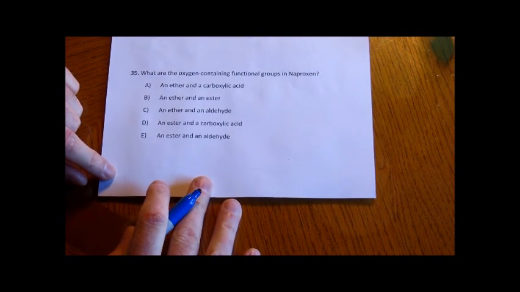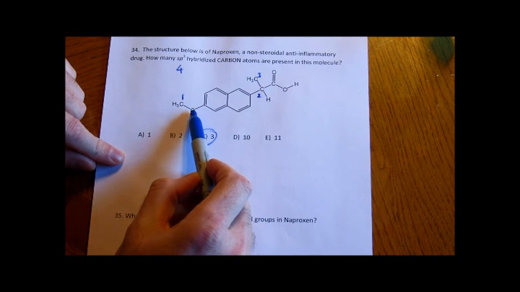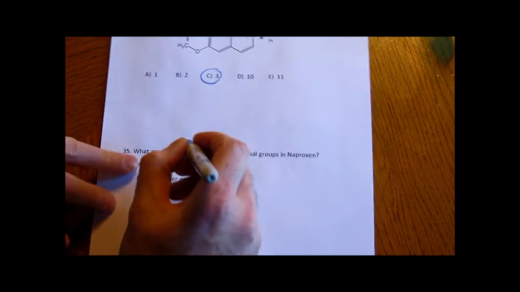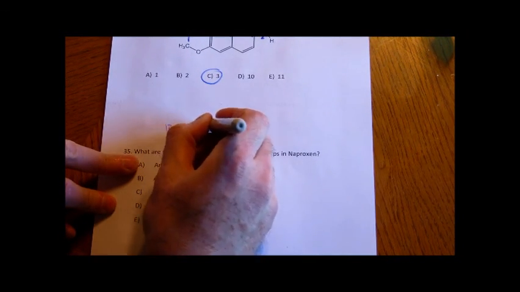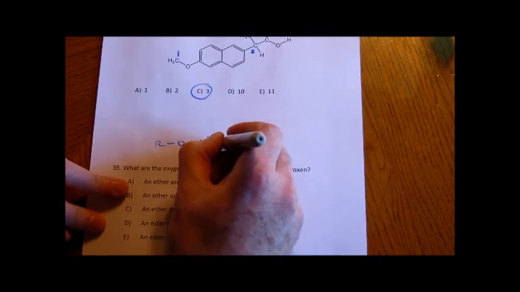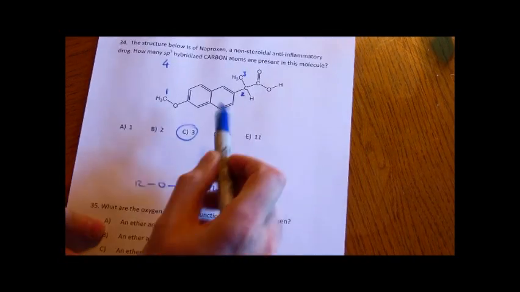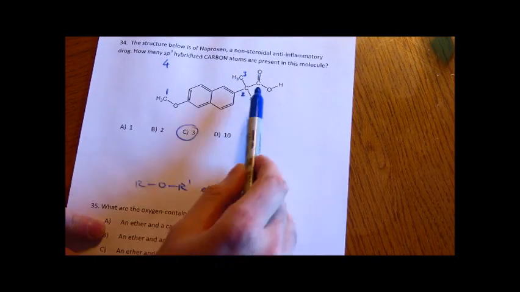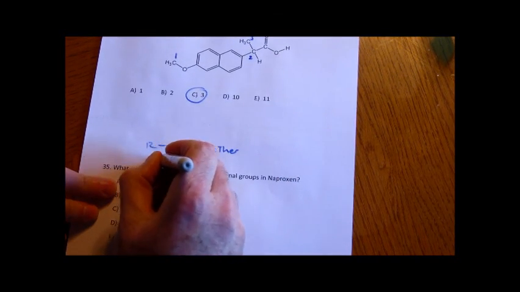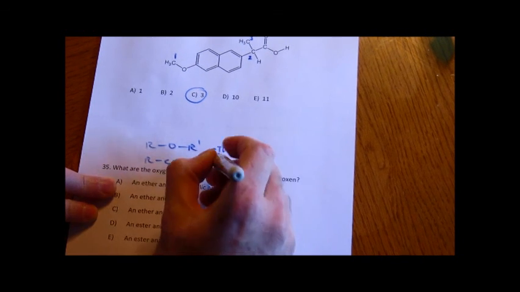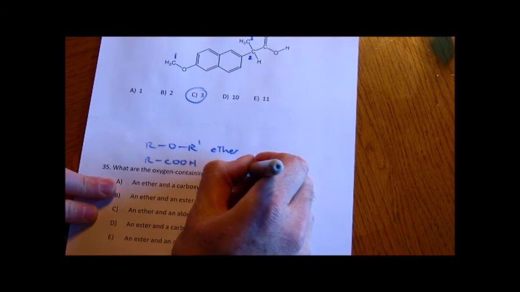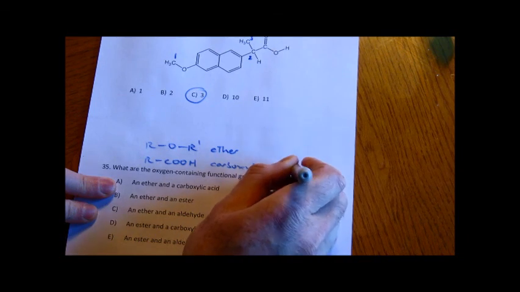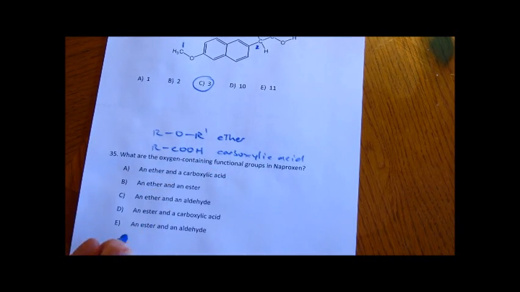What are the oxygen-containing functional groups in that molecule? So we have this functional group here, which is ROR', which you should know by now is an ether. And this one up here, which is C double bond O OH, RCOOH, is a carboxylic acid. So you're looking for one that contains those 2 things, which just happens to be A. Okay, we're getting towards the end now.